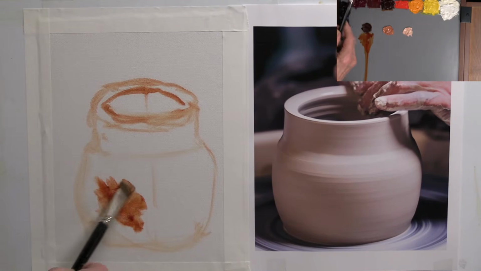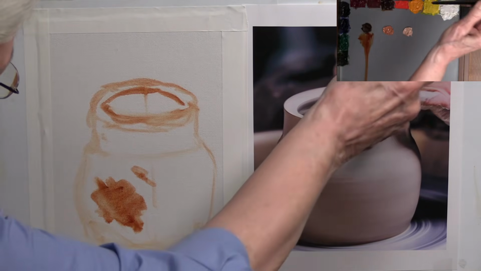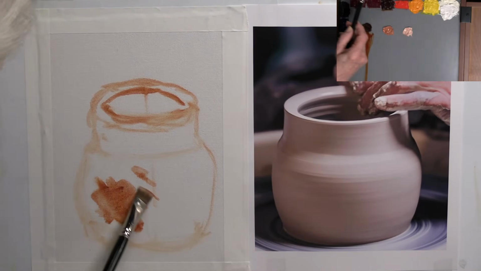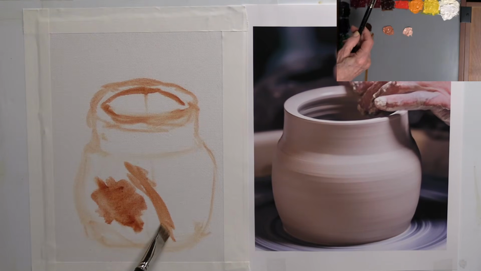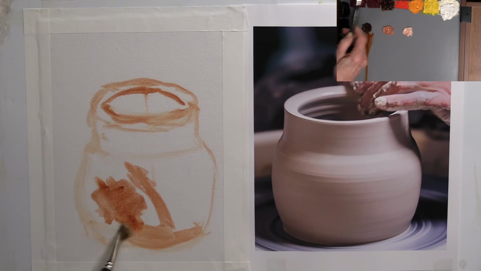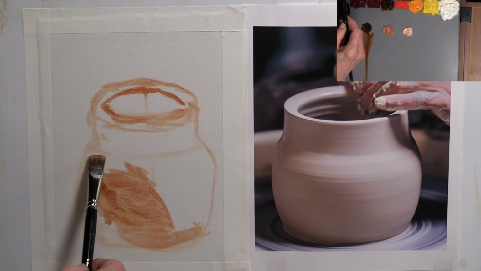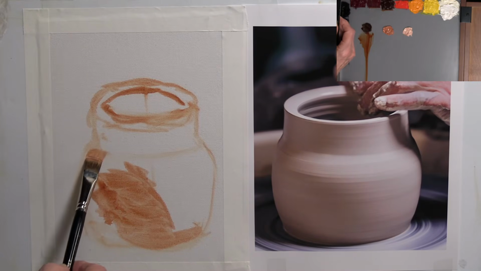Now I see the light source is coming like this, so the shadow is at an angle. So I will say, all right, the shadow area sort of ends there, and then a little bit like that. I'm throwing that into a single value, just to be a pattern.